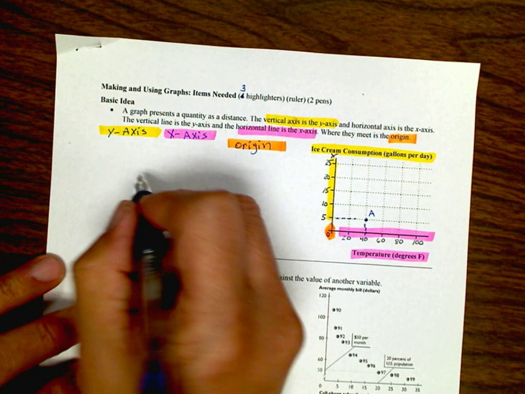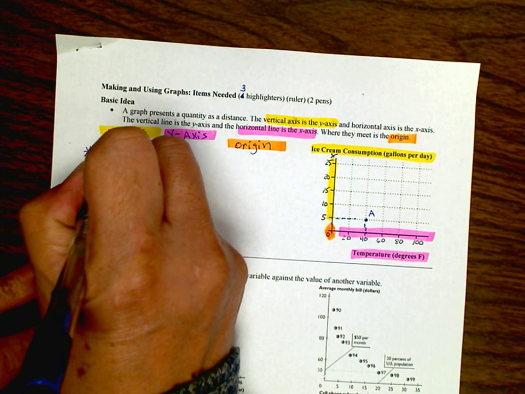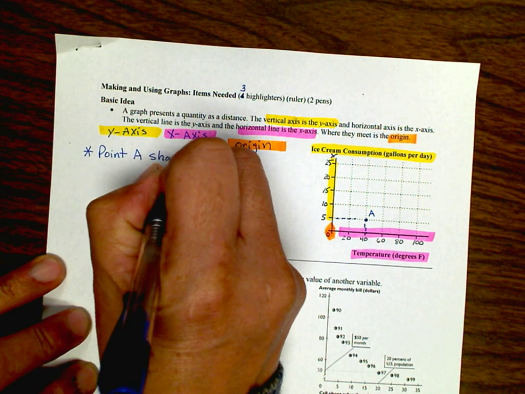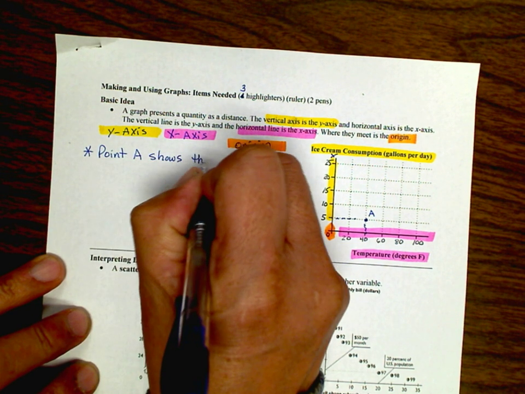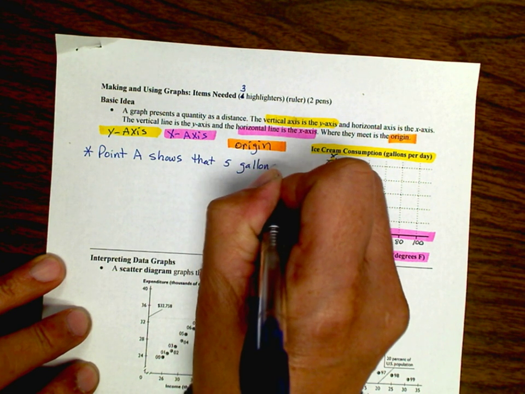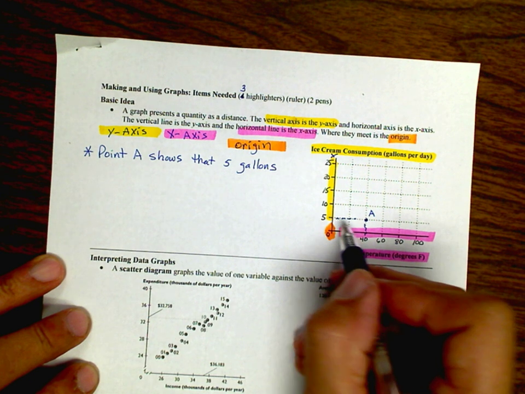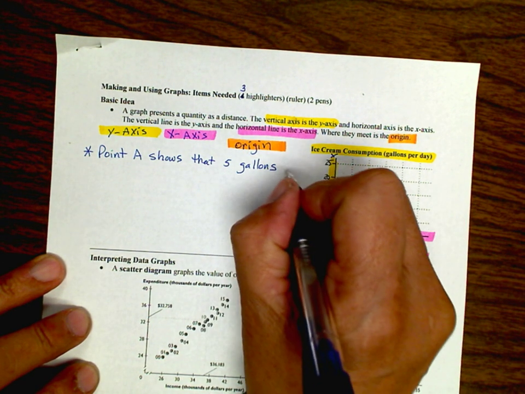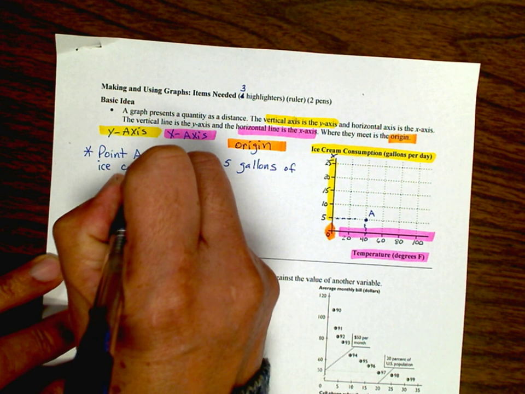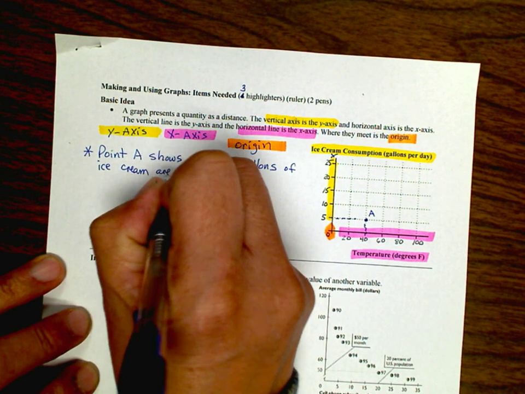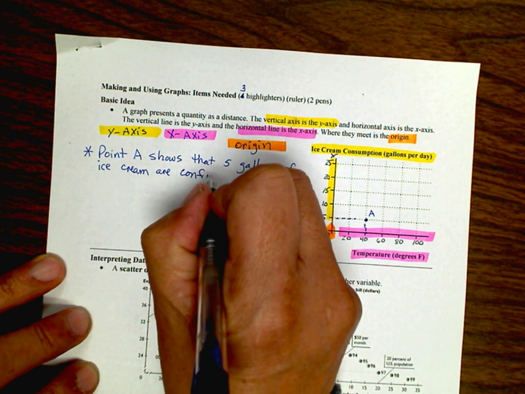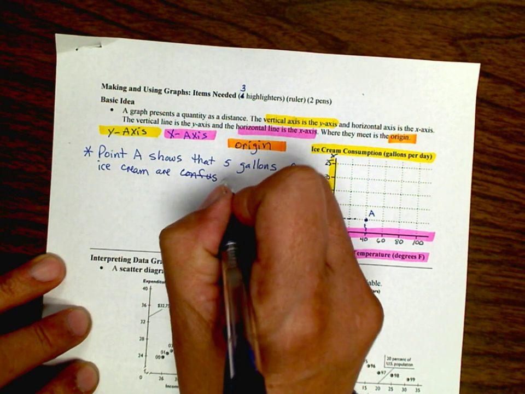Okay, point A shows that 5 gallons, and in this case, if you notice, it's 5 gallons, 5 gallons of ice cream are consumed. And by the way, this should be written in ink. Not confused, consumed.